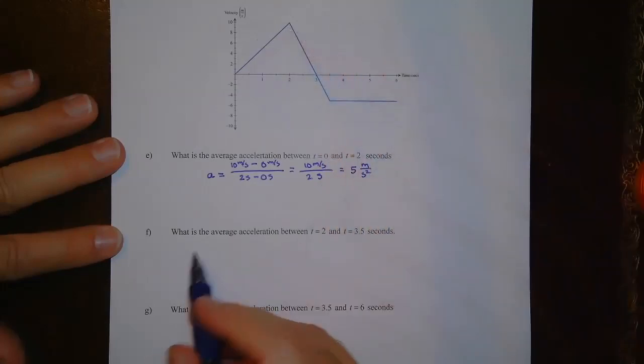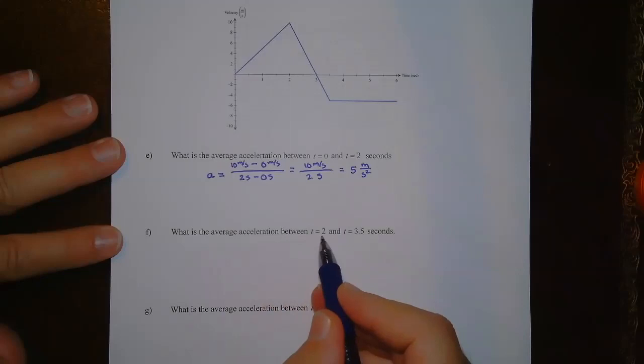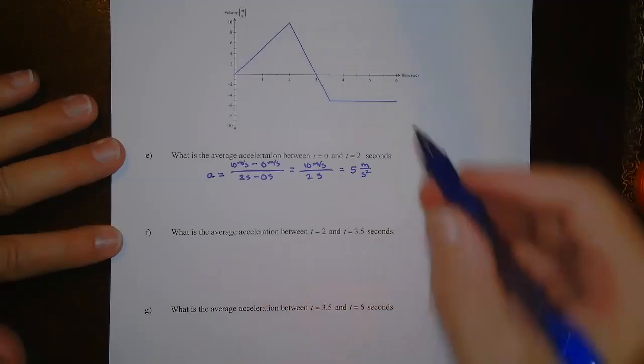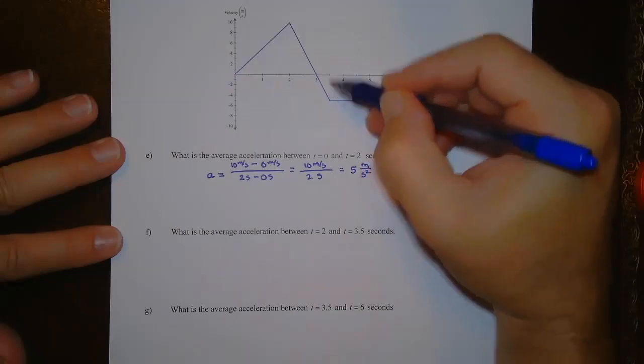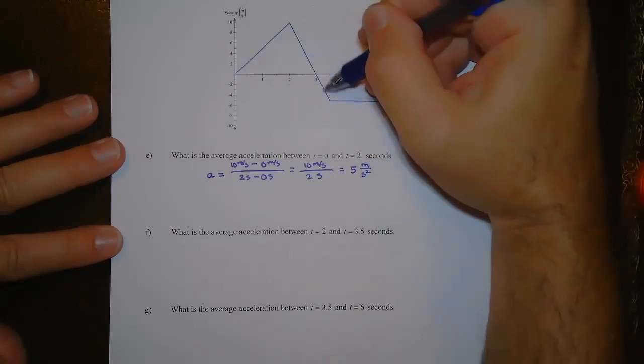Okay, what is the average acceleration between t equals 2 and t equals 3.5 seconds? So 3.5 seconds would be right here. I'm asking you the slope of this segment right here.